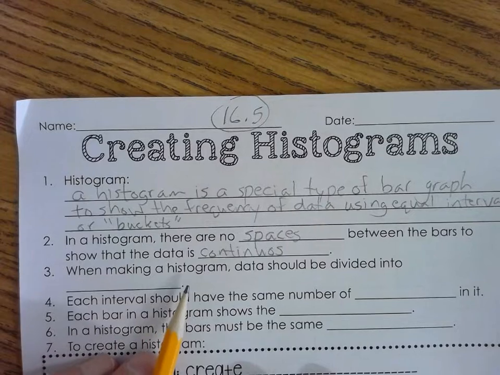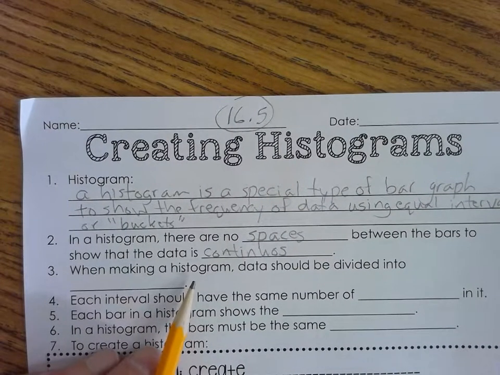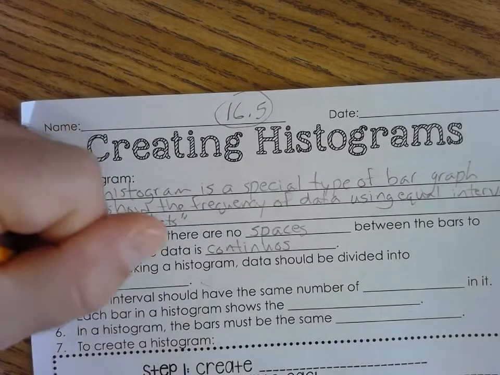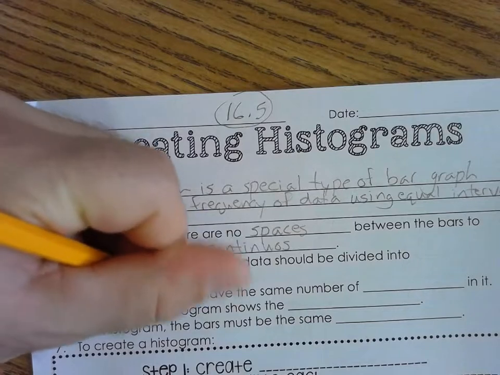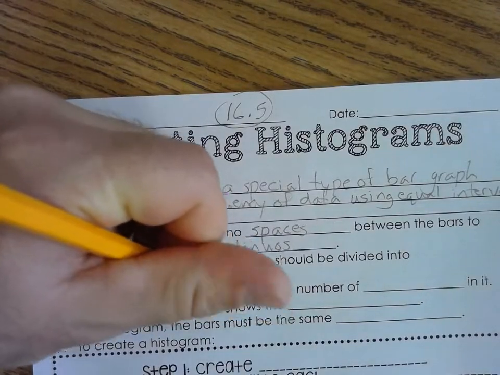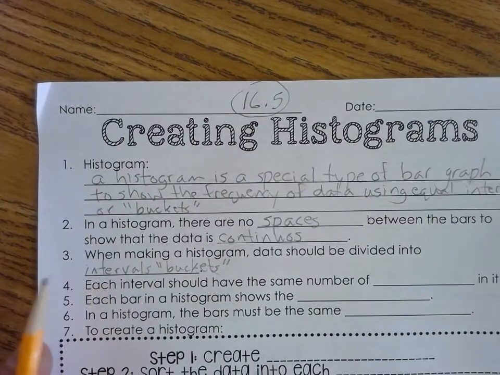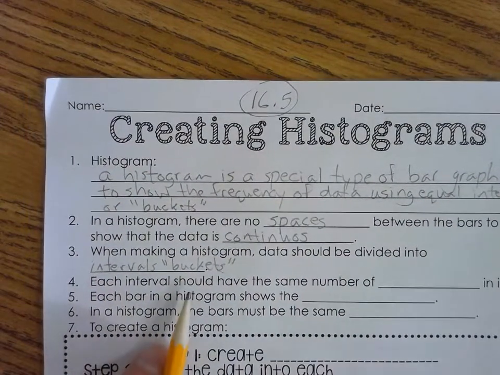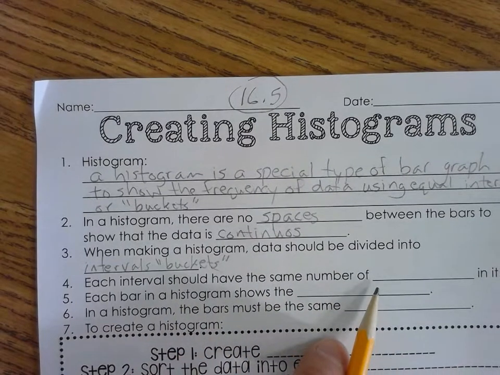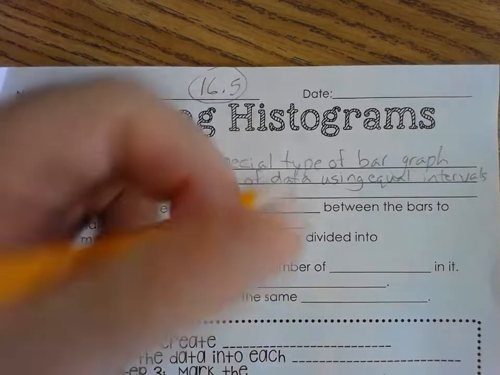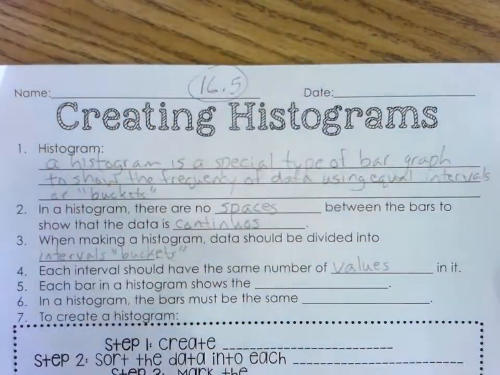When making a histogram, data should be divided into intervals, and let's put here buckets in parentheses, because he talked about buckets yesterday. Each interval should have the same number of values in it. Okay, so your intervals should have the same number of values.